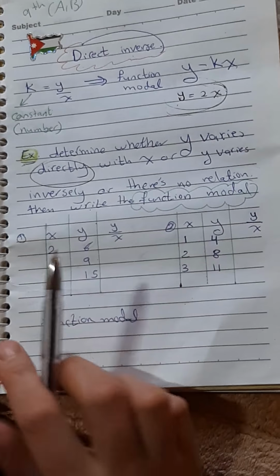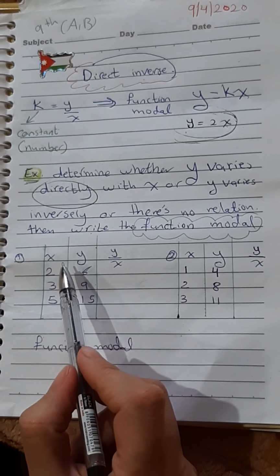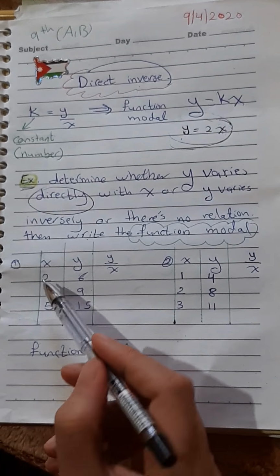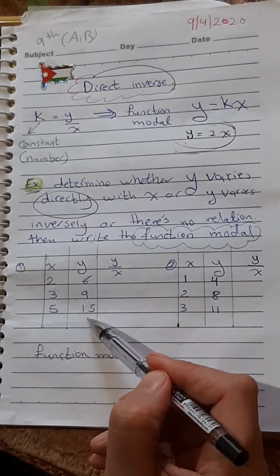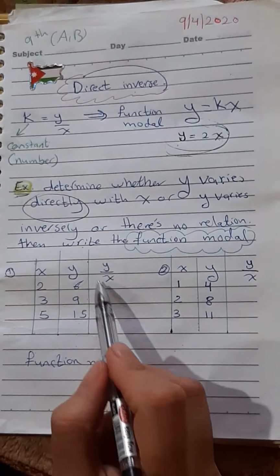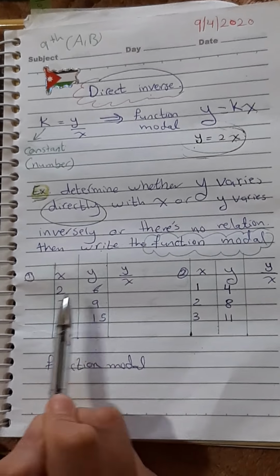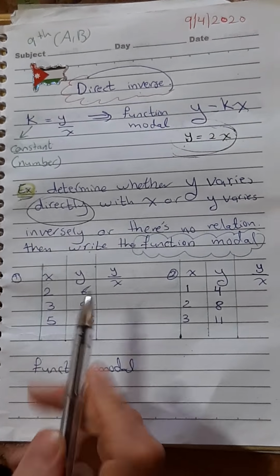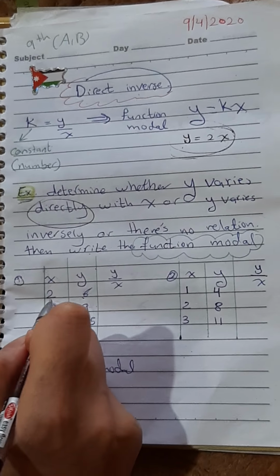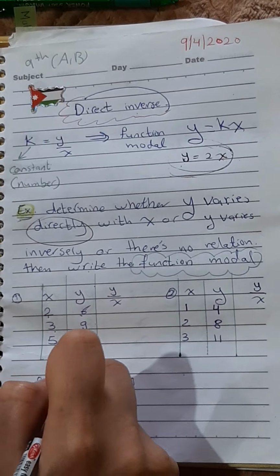Let's take another example, x, y, input, output. Let's see the relationship between x and y. 2, 3, 5, 6, 9, 15. Because here the question is directly, divide the second column by the first column, meaning y divided by x. That means 6 divided by 2, 9 divided by 3, 15 divided by 5.